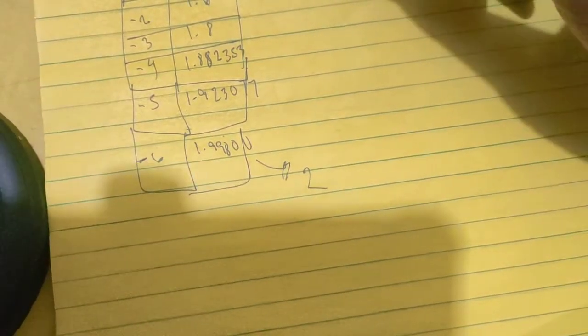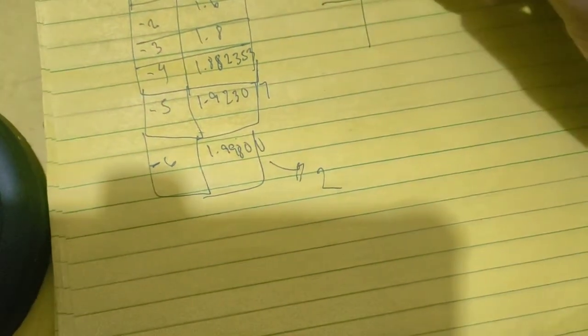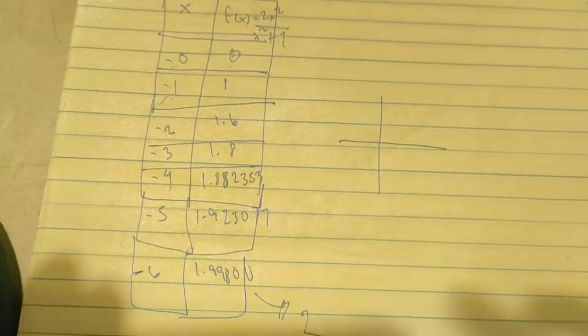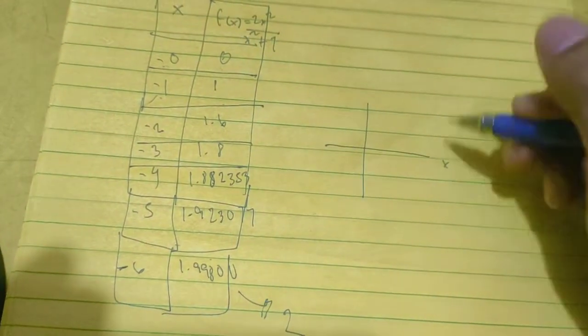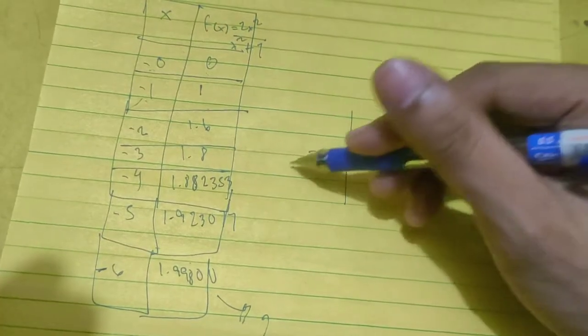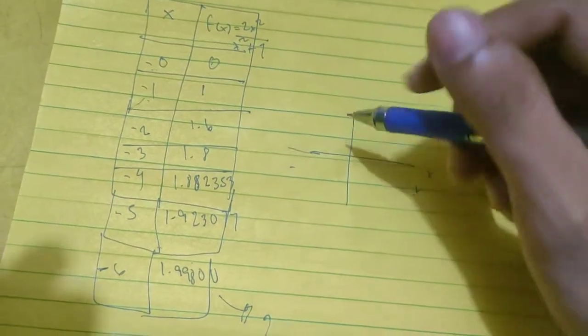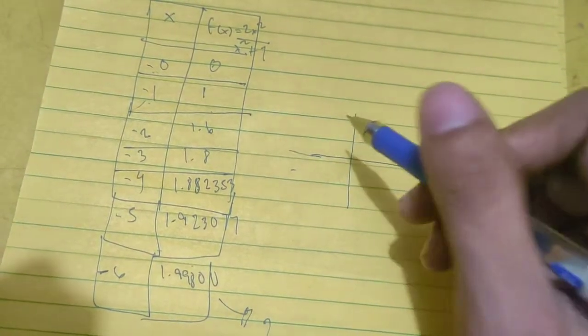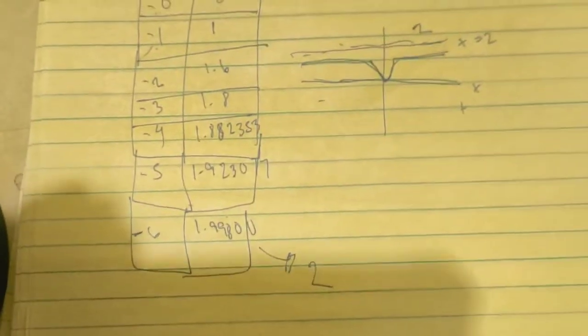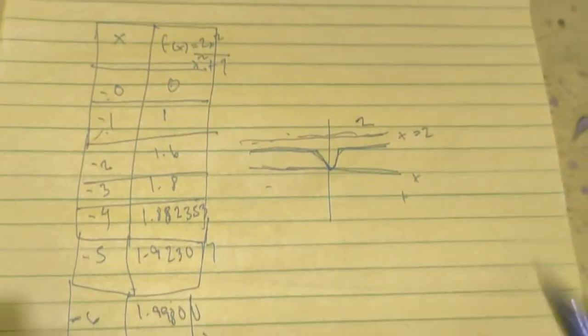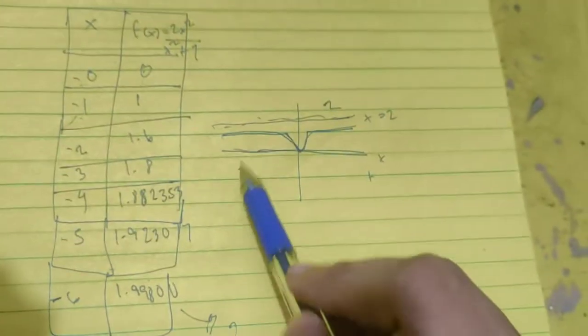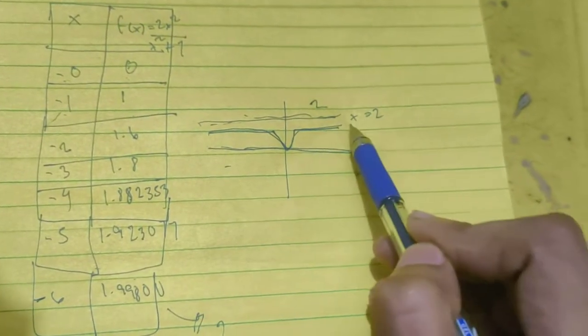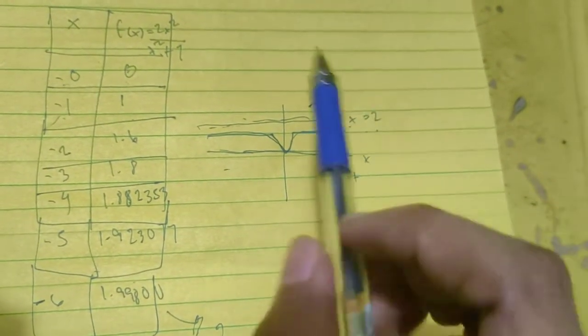If we graph this, you can see here our asymptote, which is y equals 2.